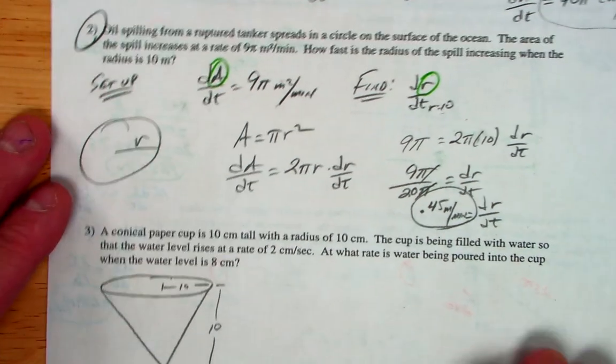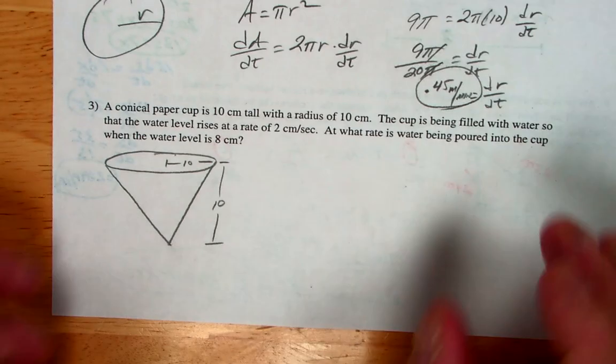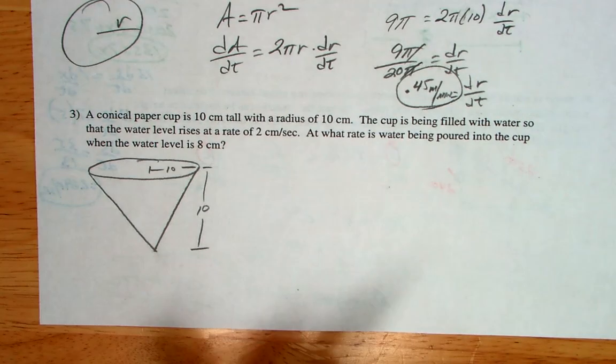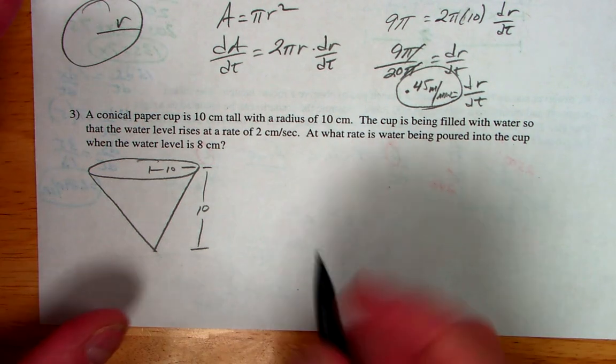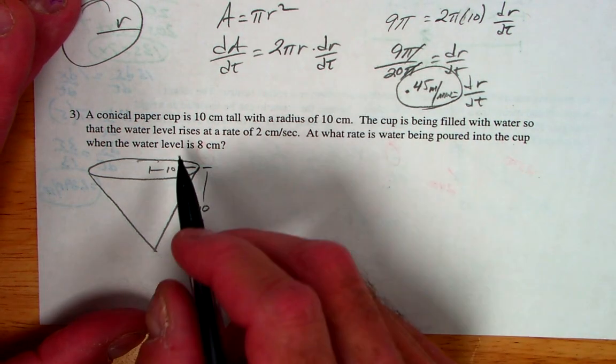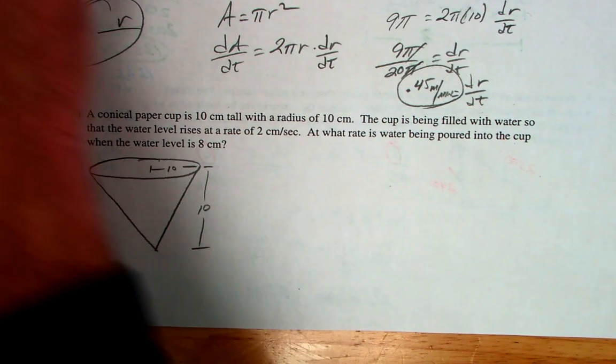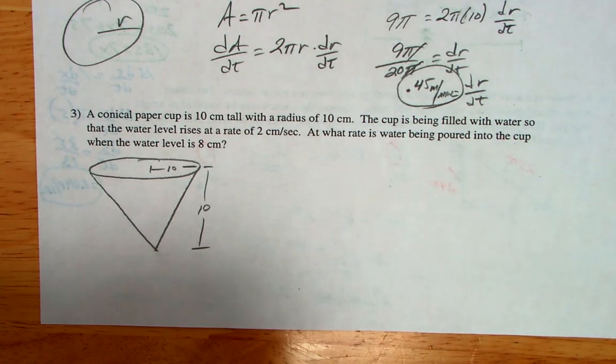Okay, I can label both of these because they don't change. Oh, I'm even going to go to watercolor.